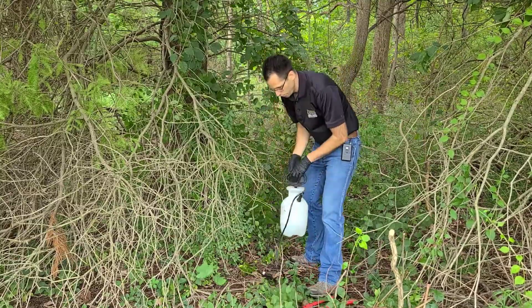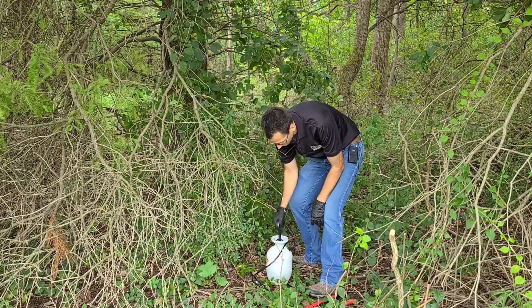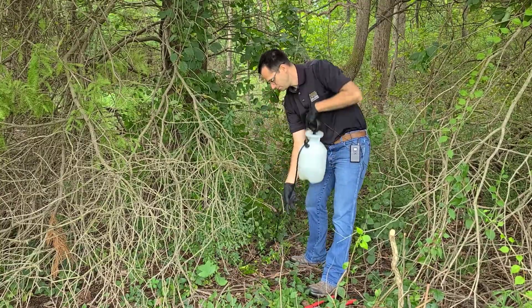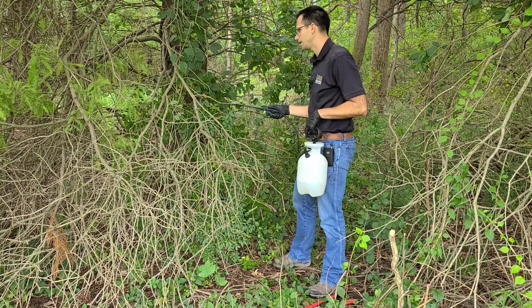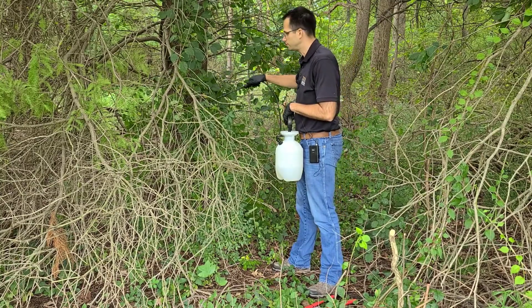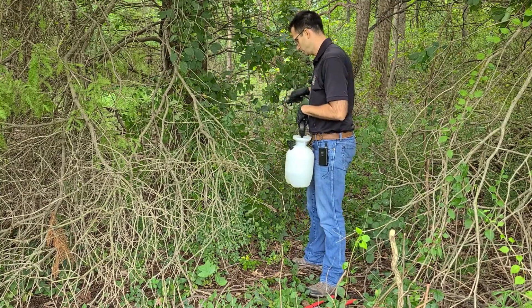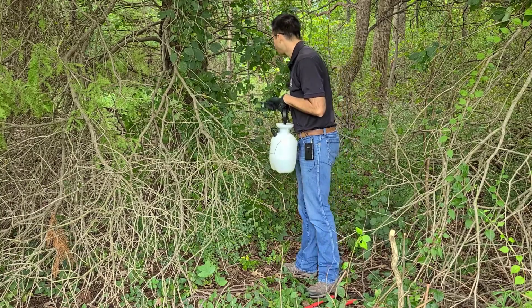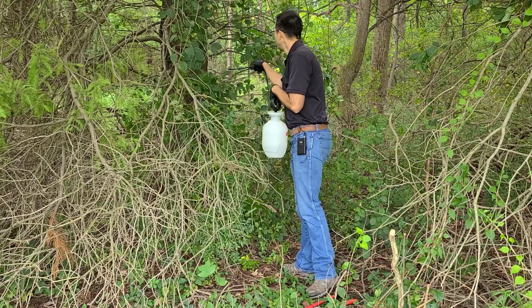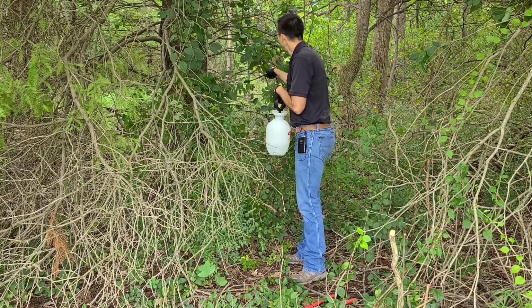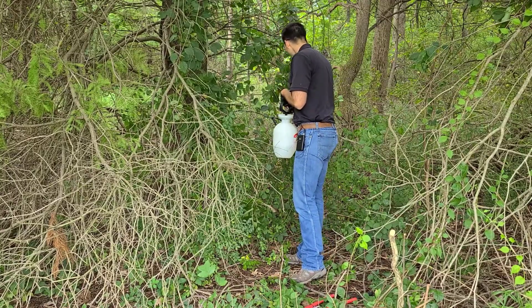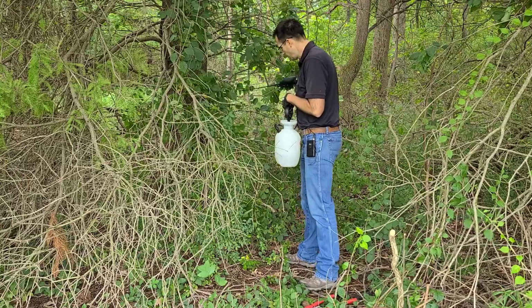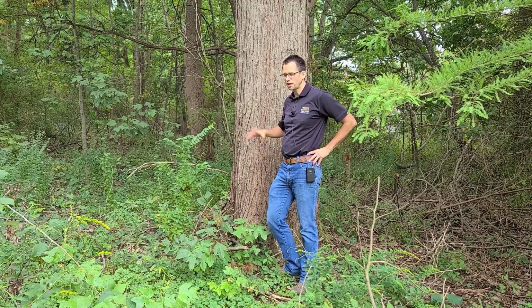So now I can do the foliar spray here, just the same as before with the shrubs. You just get good coverage. I've got some privet growing here too, so I'll grab that at the same time. We get coverage of these vines that are growing at the base, and that will kill the roots.